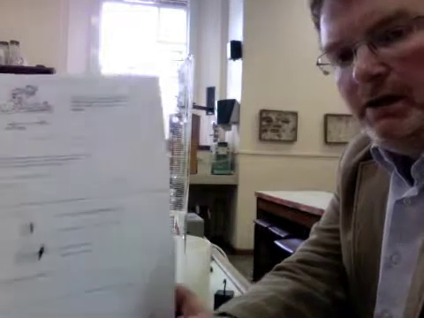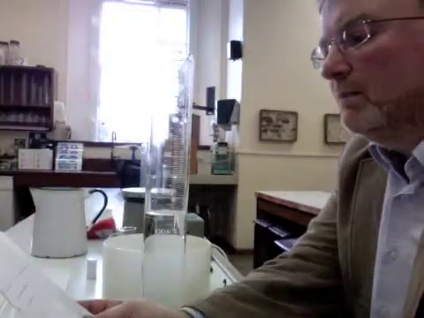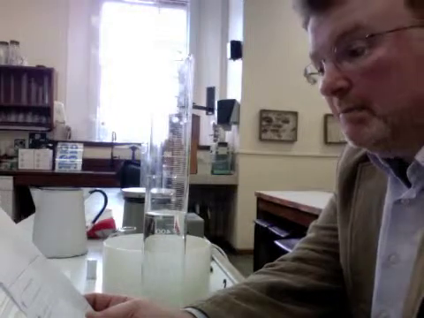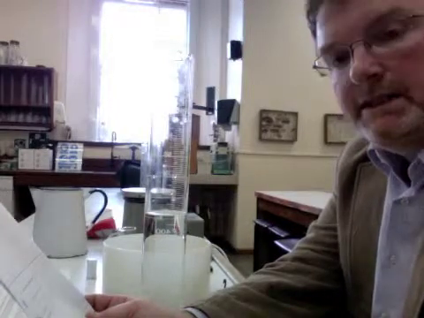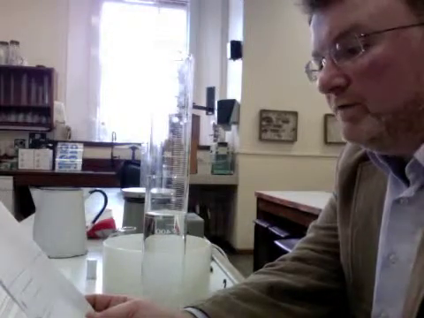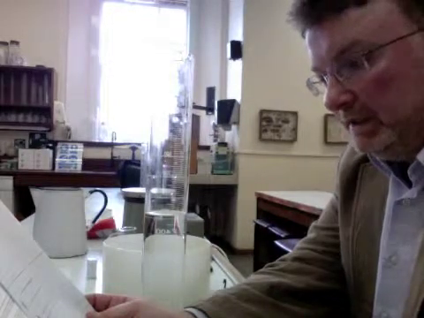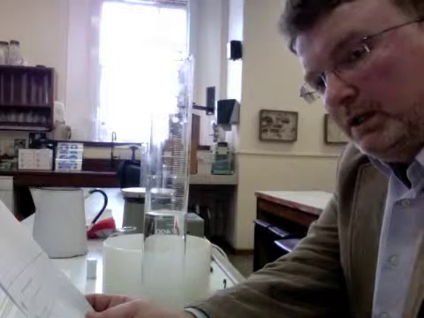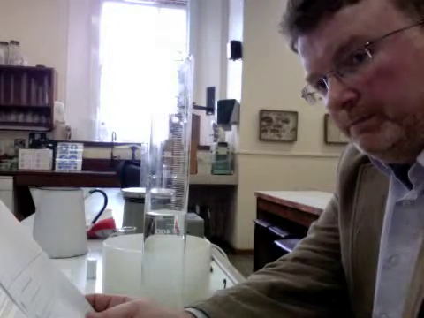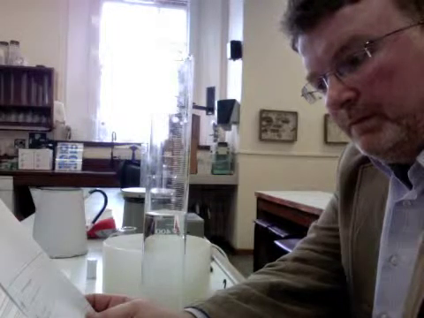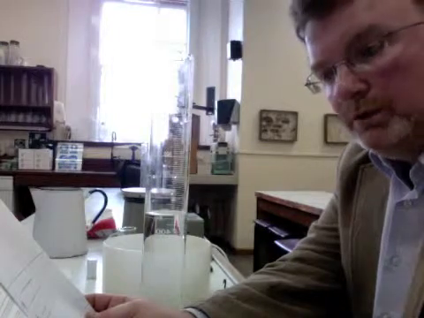And finally, in question 14, we have two blocks, A and B, and they're both made of brass, the same brass. A weighs 60 grams, and its volume is 15 centimeters cubed, and B weighs 160 grams. What do you think its volume is? And then how did you work out your answer?